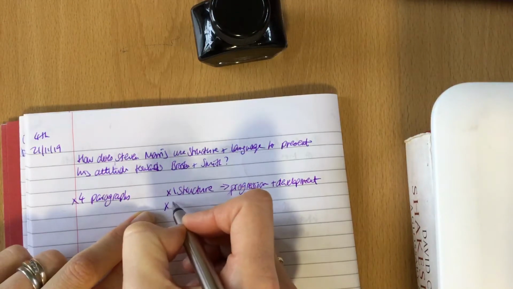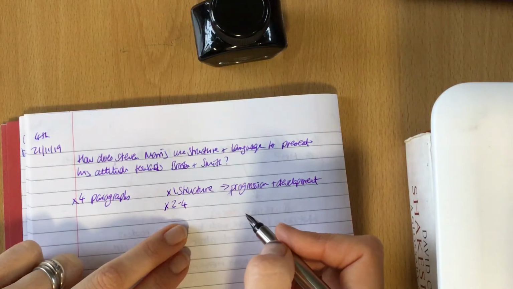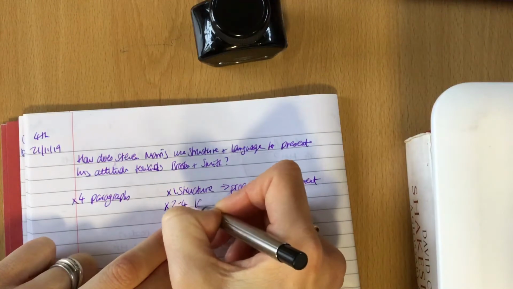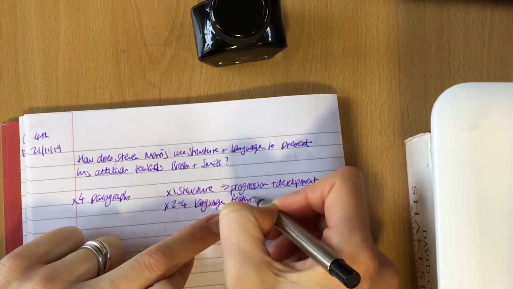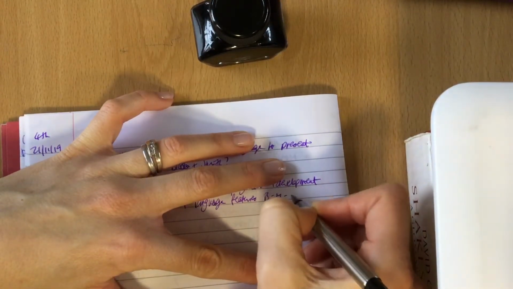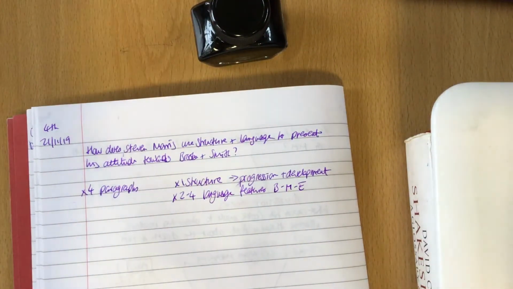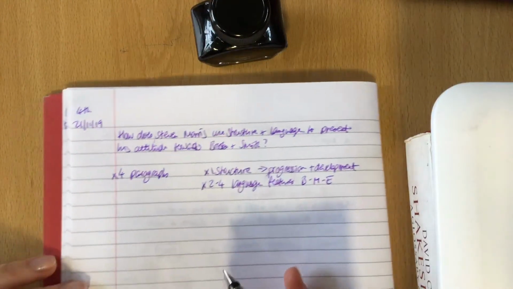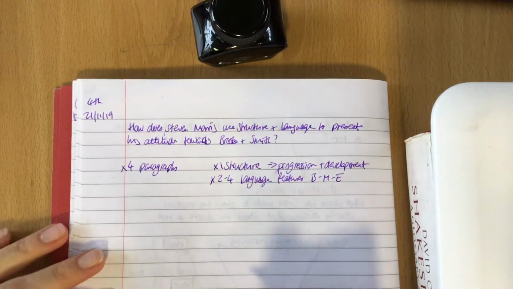Okay, the next paragraphs 2 to 4 are going to be on the language. So the words, yeah. So language features: beginning, middle, and end. Yeah? You do not need an introduction. 5-minute paragraphs, or thereabouts. So there is no introduction.